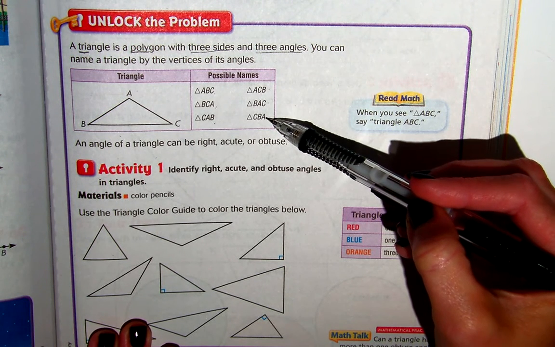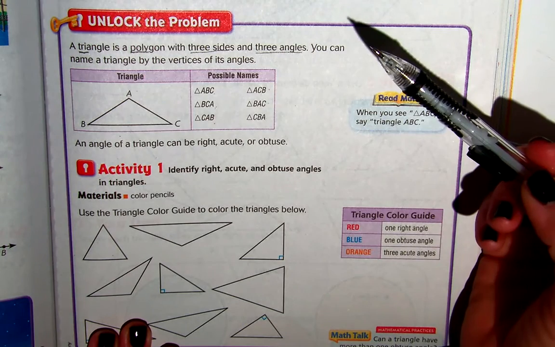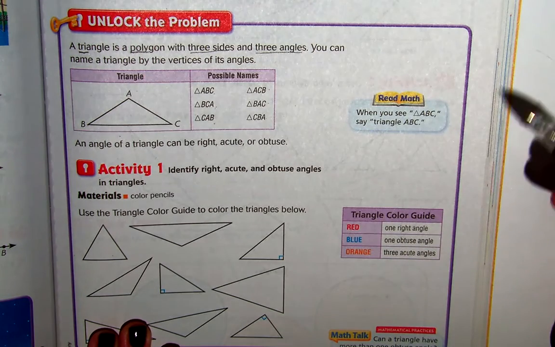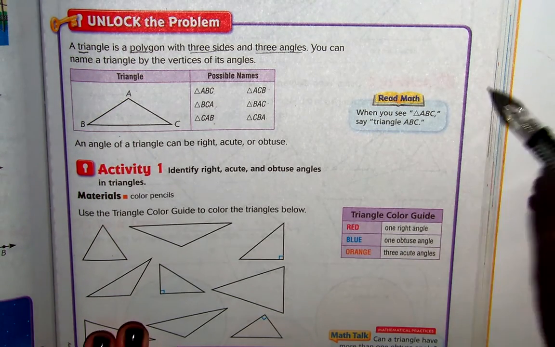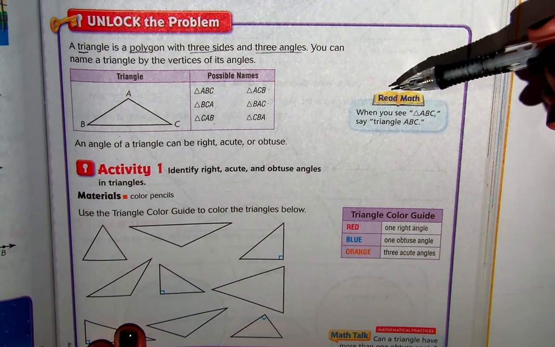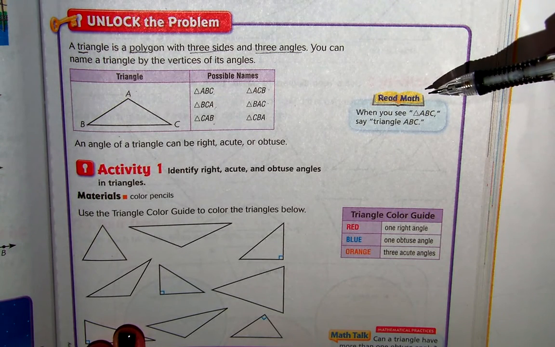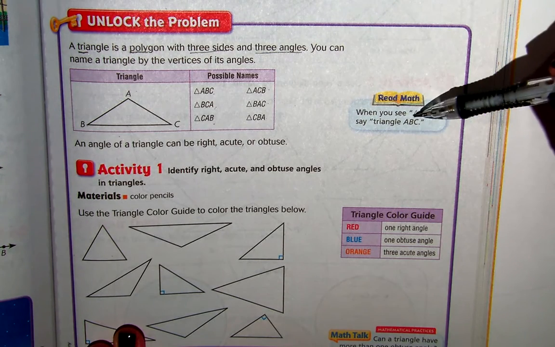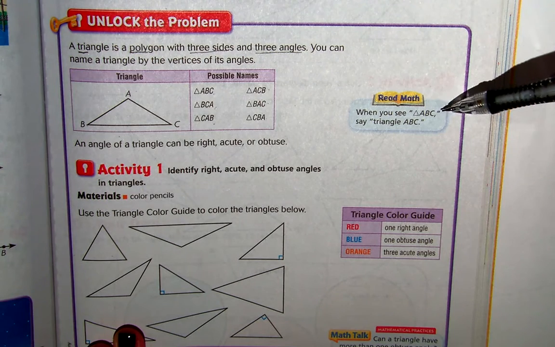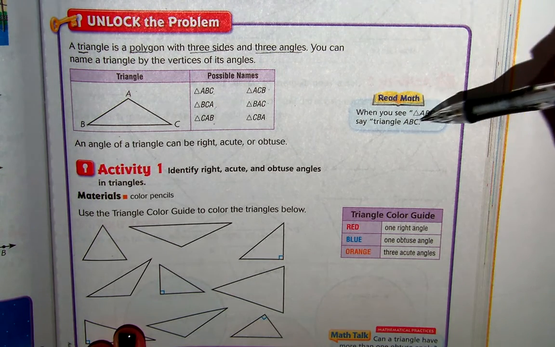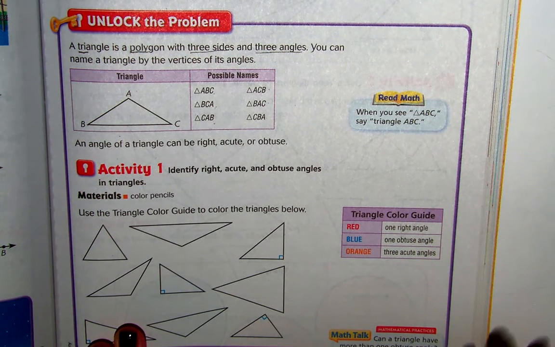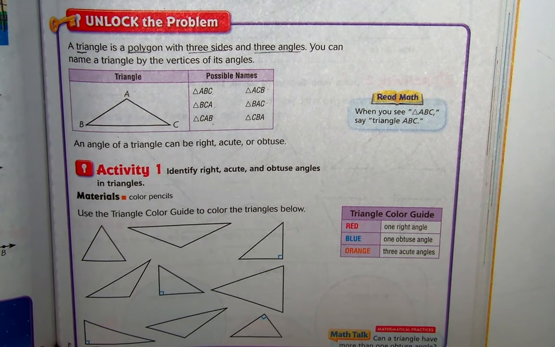Any of those would be correct answers if you were asked to name that triangle. And over here is our reminder of how we read math. When you see a triangle ABC, then we say triangle ABC, in much the same way that we say line segment AB or angle B.